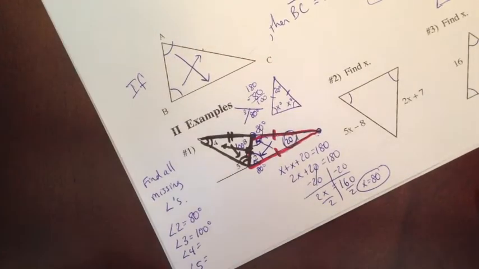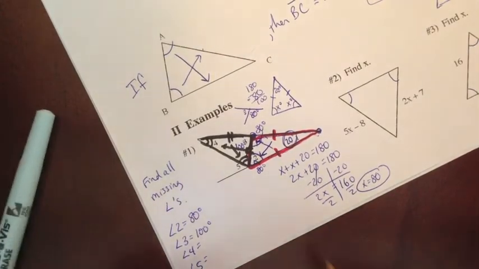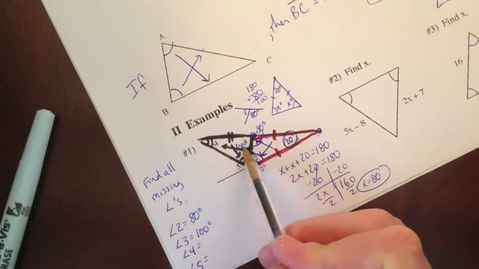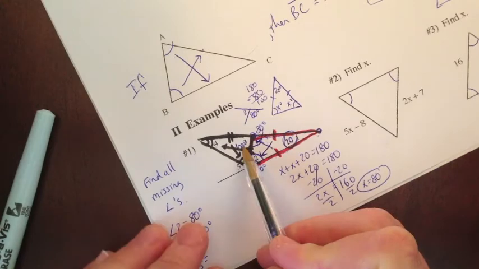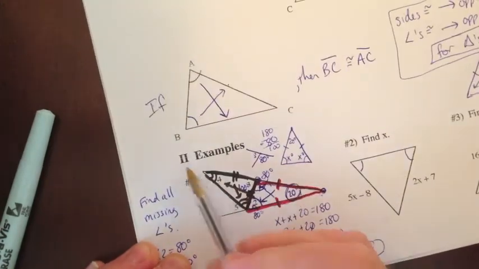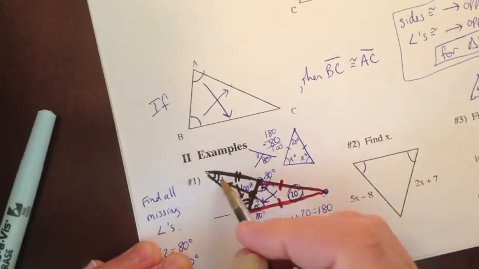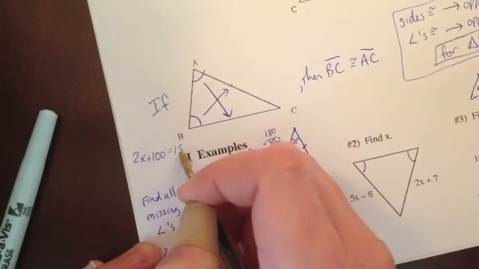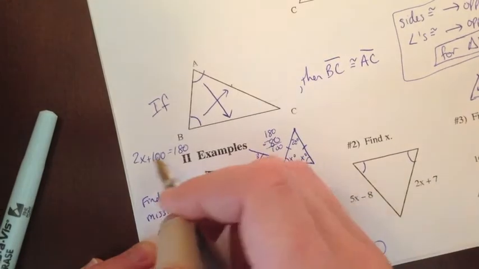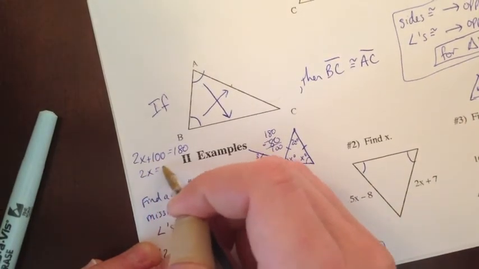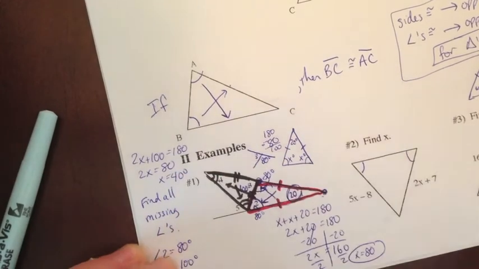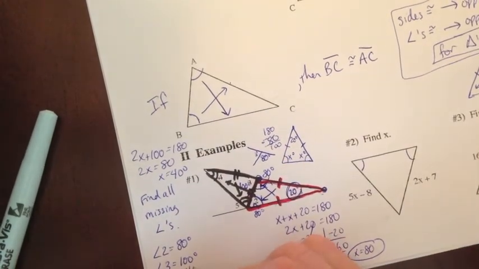That has to add up to 180. Again, I can say these two congruent angles are x and x. The other angle is 100, and they add up to 180. So on the side here, x plus x is 2x plus 100 equals 180. Subtract 100 from both sides, we get 2x equals 80. Divide by 2, x is 40 degrees. So angle 4 is 40 degrees.